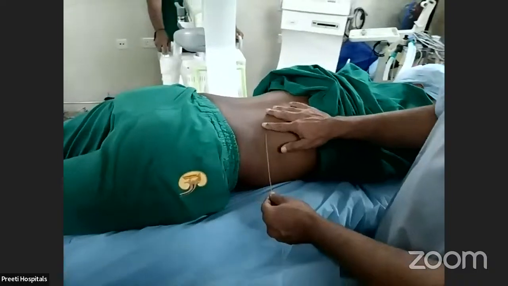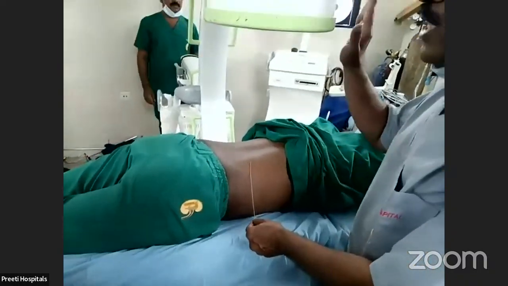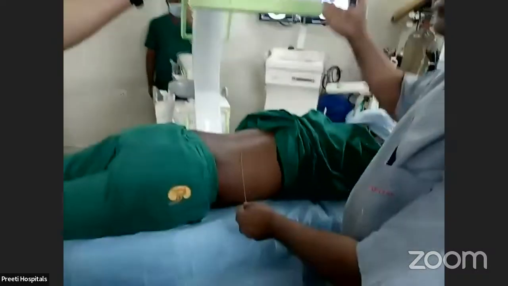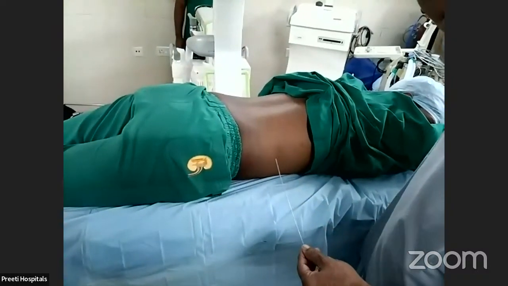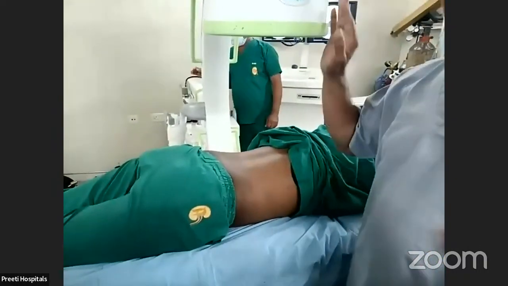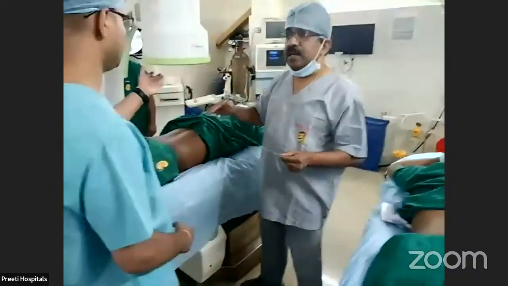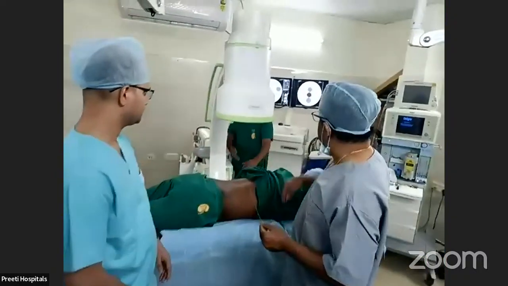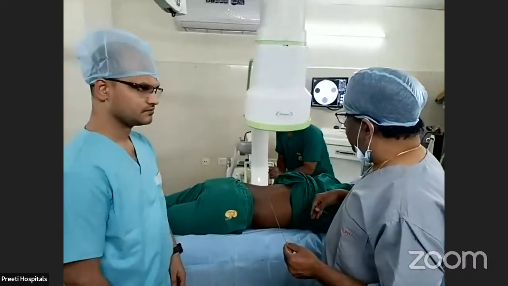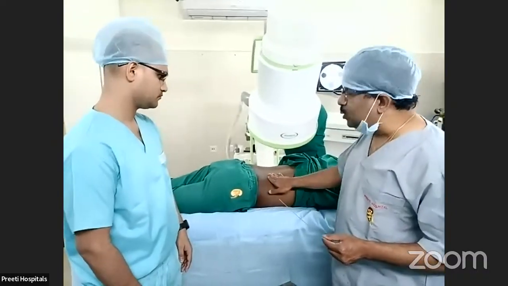So, if you keep the needle, normally in prone PCNL, how is this C-arm tilted? 30 degrees towards the receiver. Where is the producer? Here. The rays will be produced here and received here. So normally in prone PCNL, surgeons tilt it 30 degrees towards me. What will happen if the needle is more posterior?